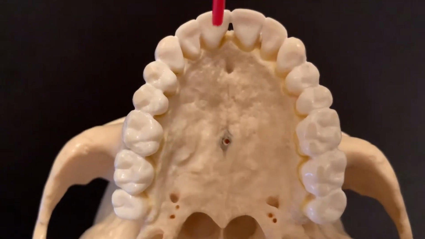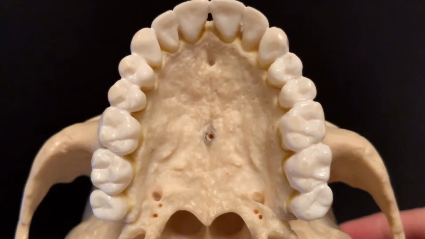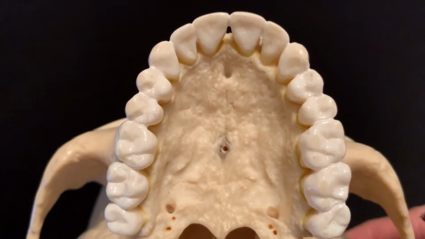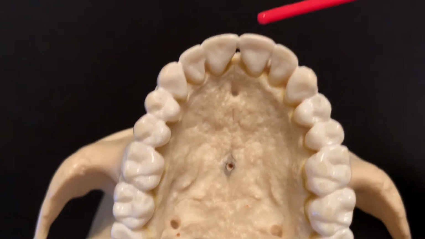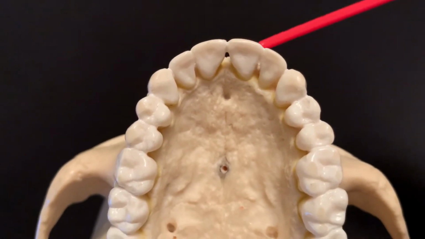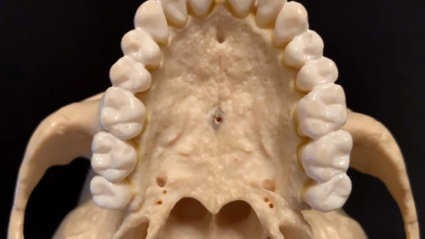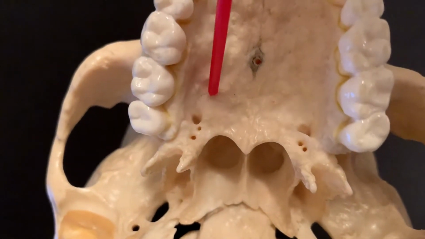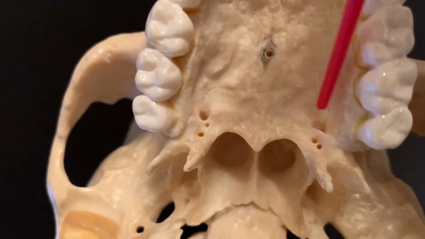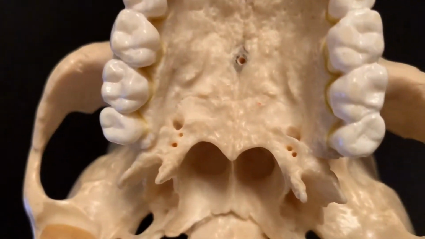This hole, however, right there, that is an actual foramen that we're going to find right at the junction of these two bones, and that is the incisive foramen. If it helps to remember that one, think about the incisors as being your two front teeth, and so the incisive foramen is going to be located right between those. Now, if you look at this very carefully, you're going to notice a suture right here, and that is separating the two palatine bones from the two maxillae.